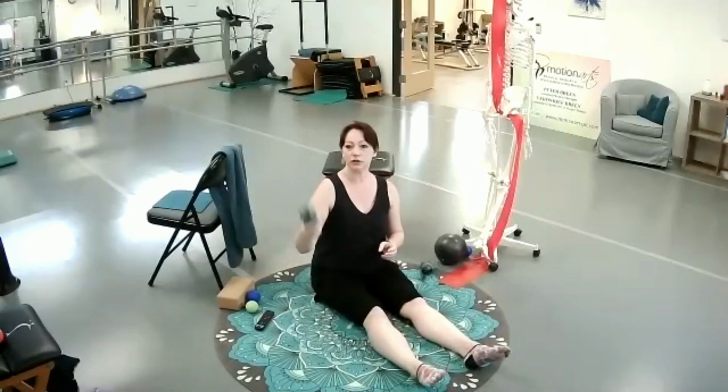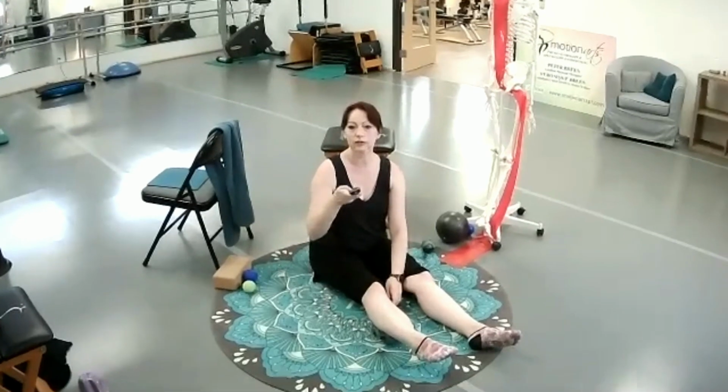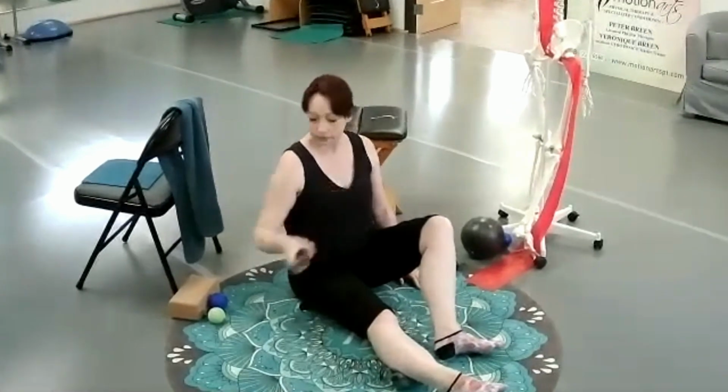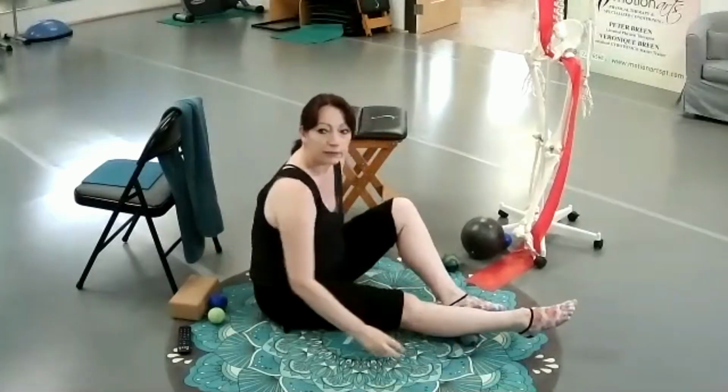So I'm going to bring the little bag right under the calf on one side. See if I can bring my video a little bit down. There we go. And a little closer. Move myself this way. There we go.